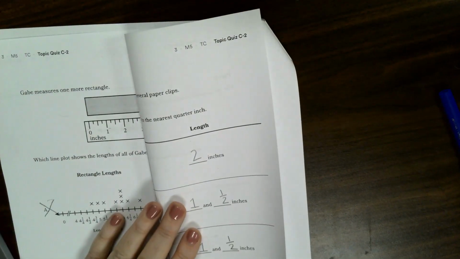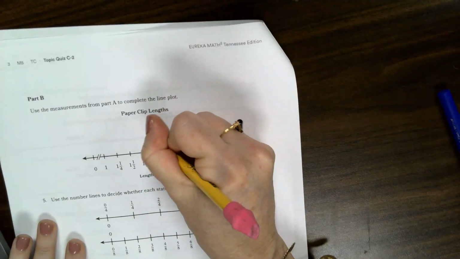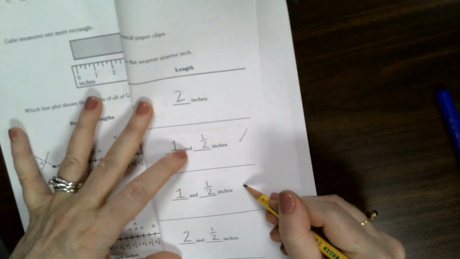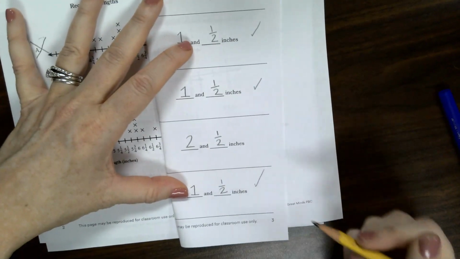Part B says, use the measurements from Part A to complete the line plot. So I need to look back at my data. My first paper clip was 2 inches. So I'm going to look across until I find the number 2. I'm going to come above it and give myself an X to show there was one paper clip that was 2 inches. Then I had 1, 2, 3 paper clips that were all 1.5 inches.